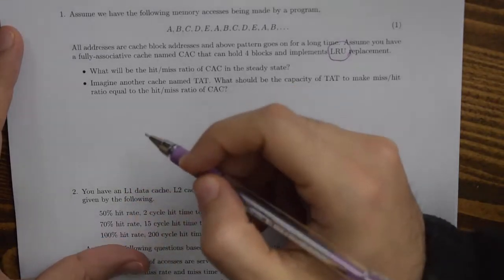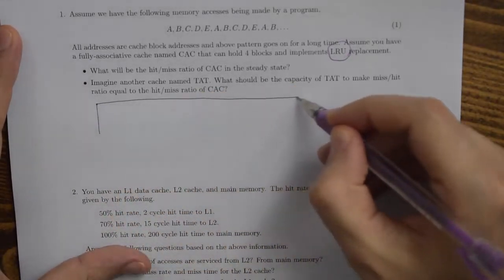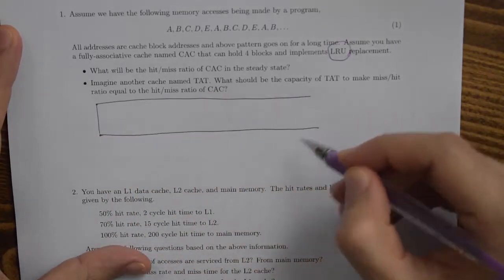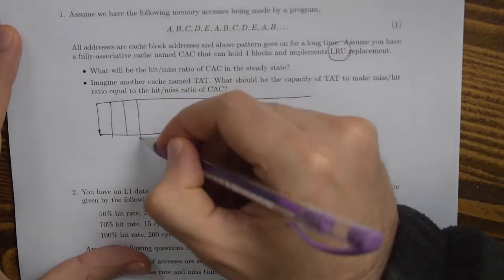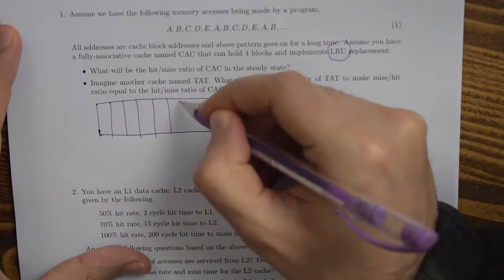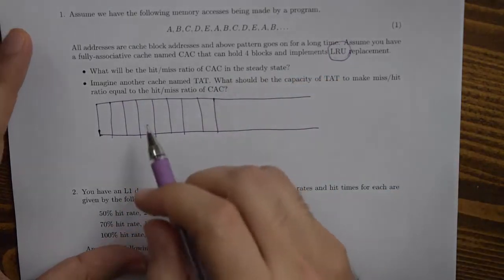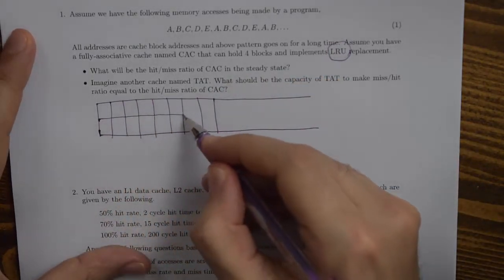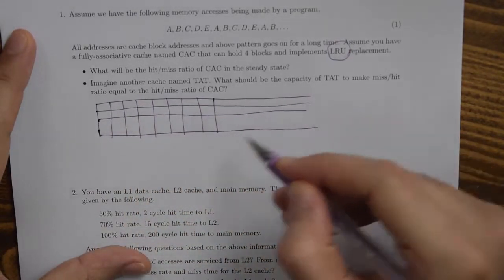Before the question, I would recommend you draw a table, which is going to tell us the timing diagram of the cache, and it will tell us what's changing and what's not changing in the cache. There are 4 blocks, so make sure that each column has 4 blocks in it. Okay, here we go.